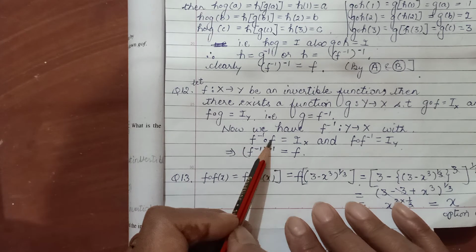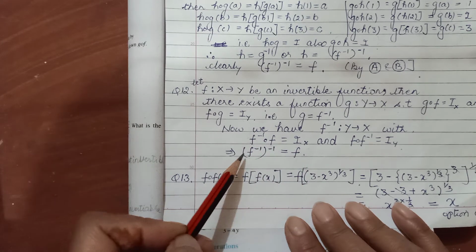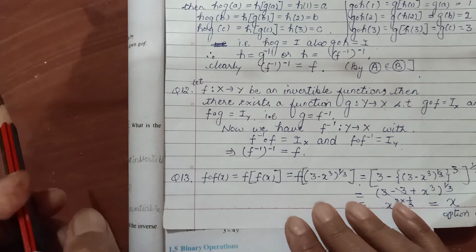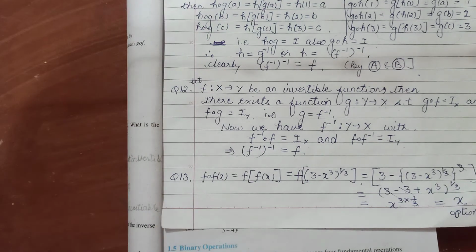Okay, and if their composition is giving identity, तो इसका मतलब ये इसका भी inverse होगा. So f inverse inverse is f. All right, I know ये दिमाग में थोड़ा आपका will be like what is this, but it is this only.